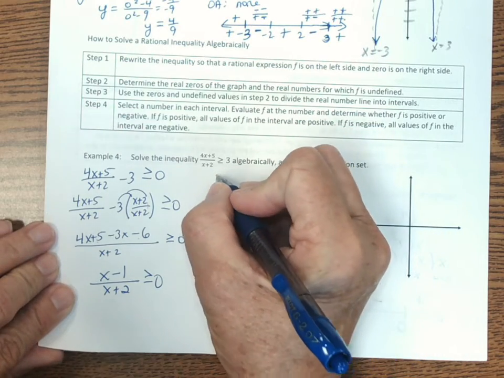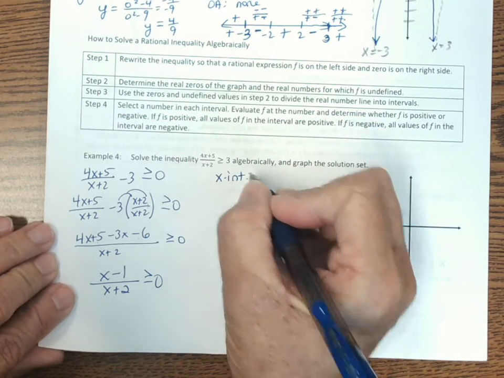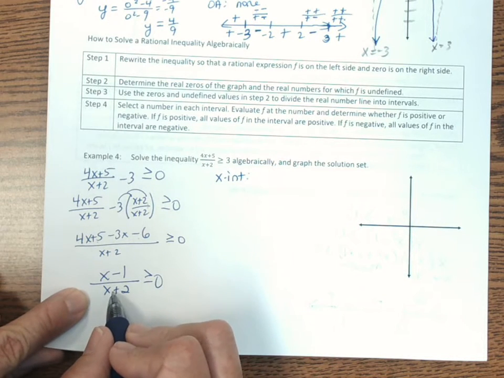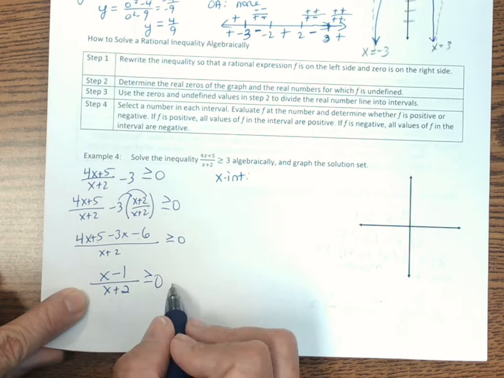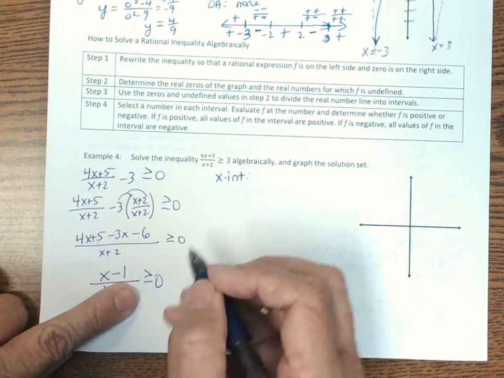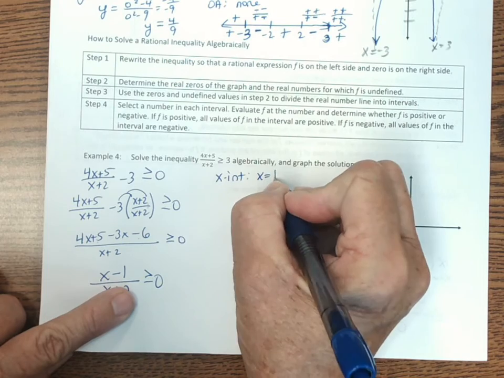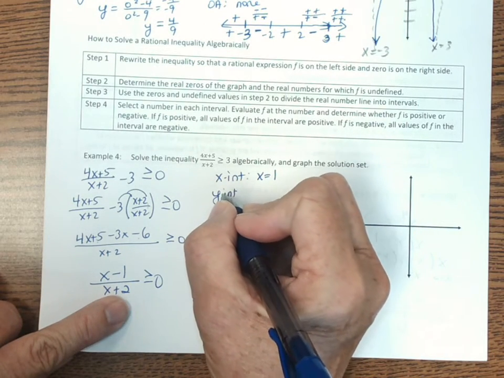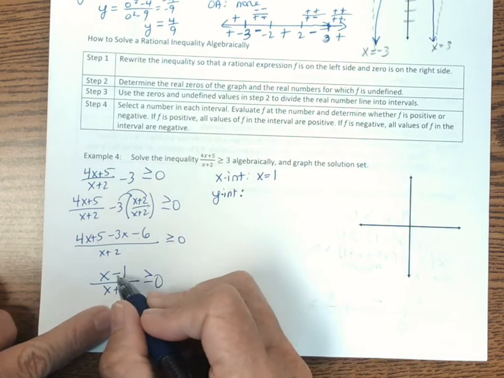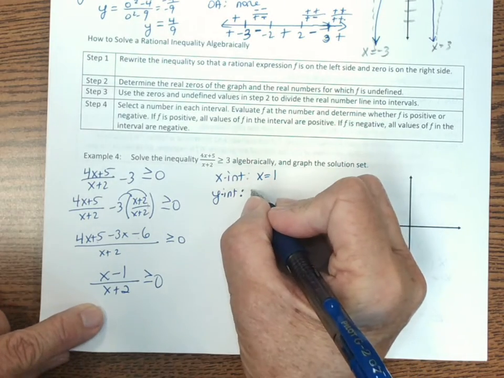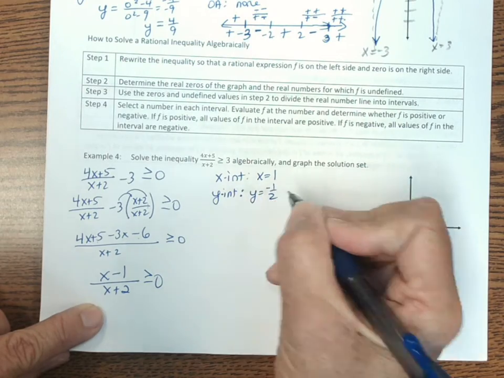Okay, so let's find all those key things. X-intercept: the x-intercept is when y is equal to 0. I would multiply both sides by x + 2 to get rid of the denominator, so I really would have x - 1 = 0. So x = 1 is an intercept. Y-intercept, we set x equal to 0. So negative 1 over 2 is just y = -1/2.